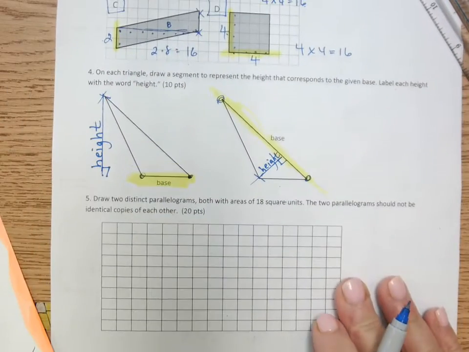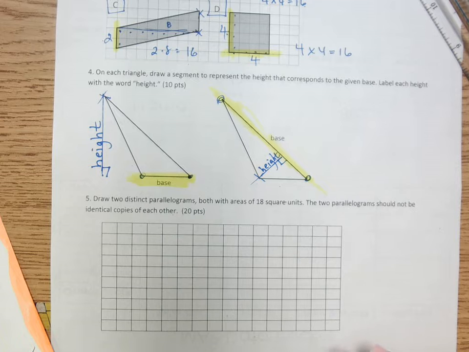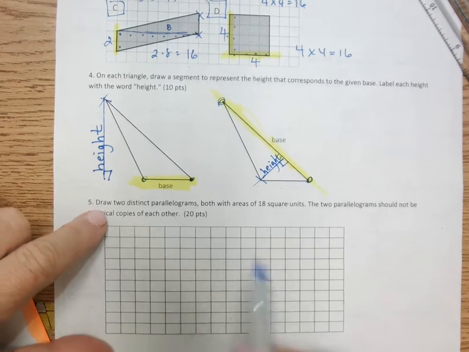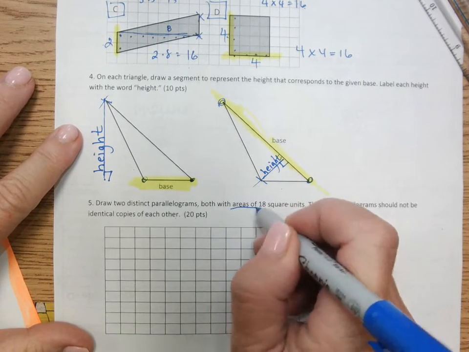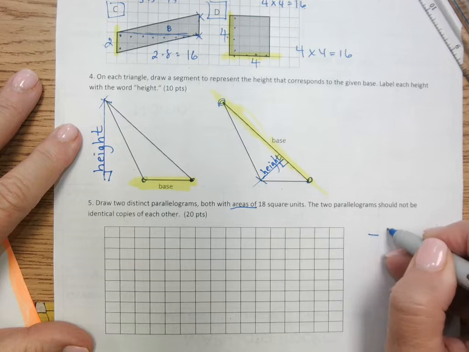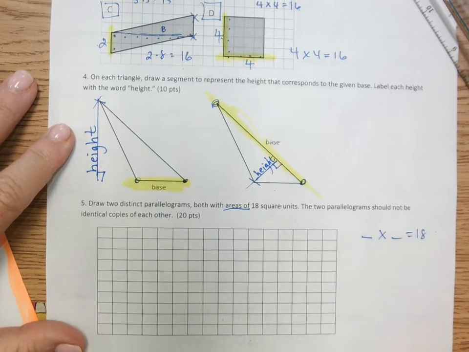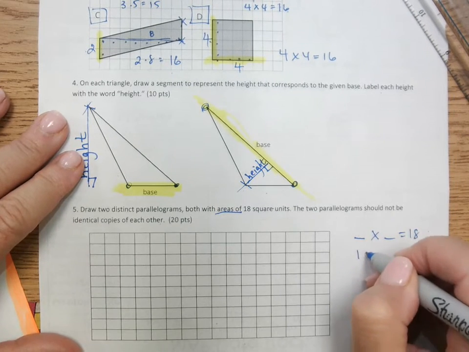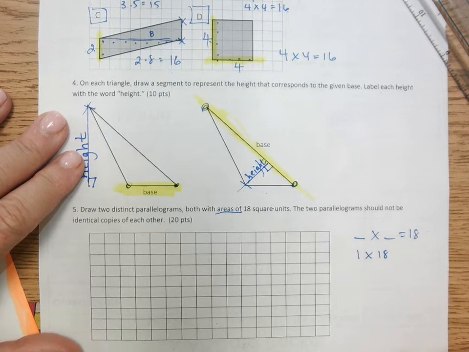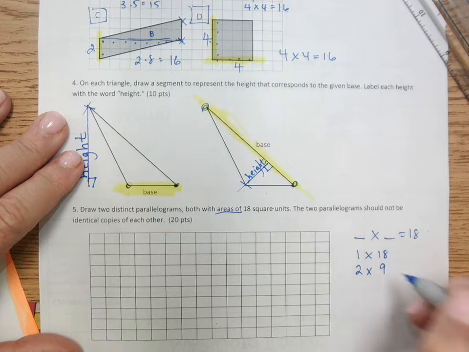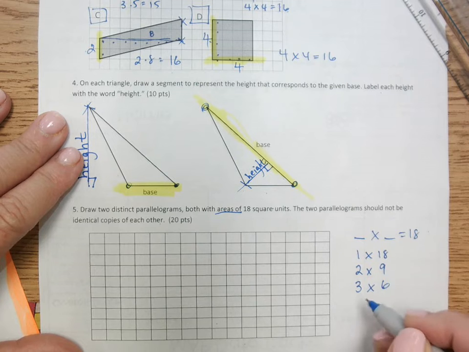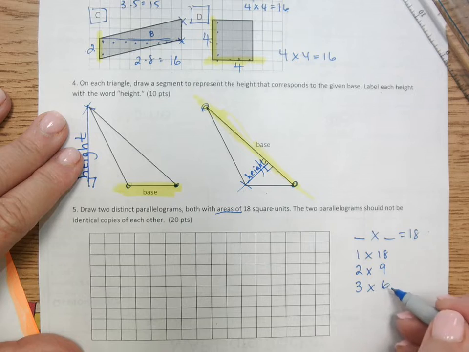All right, next one. Draw two distinct parallelograms, both with areas of 18 square units. So something times something had to equal 18. So I'm thinking of the factors of 18. So one set of factors of 18 is 1 times 18. Another set of factors is 2 times 9. Another set of factors is 3 times 6. 4 doesn't work. 5 doesn't work. And 6, we started there.